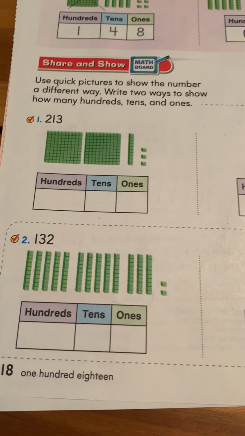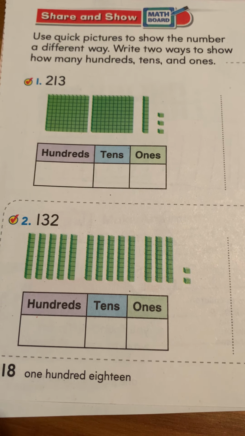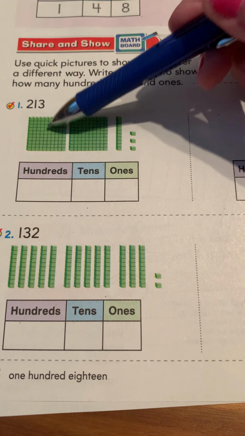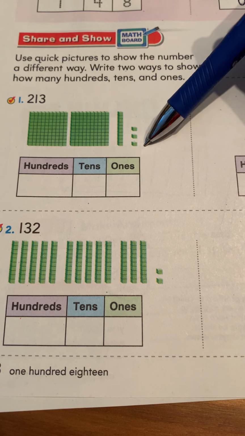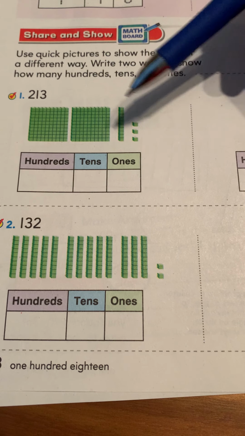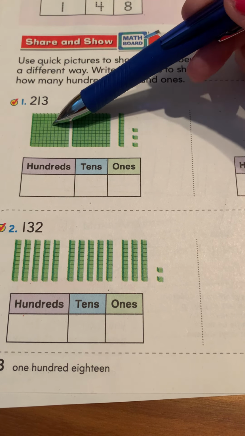I'm going to do the same thing for 213, okay? I'm on number 1. Here we go. This is the normal way, I will say, that we would draw the base 10 blocks for the number 213. How many hundreds flats did we use to do it the way that we normally would do it? 1, 2.